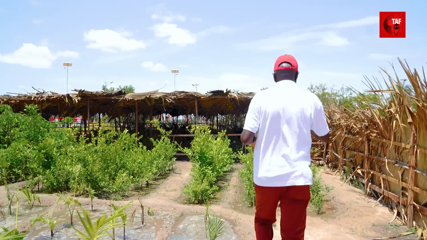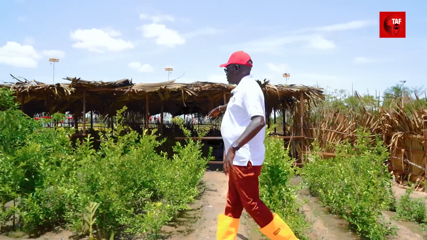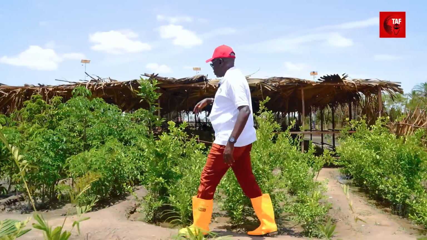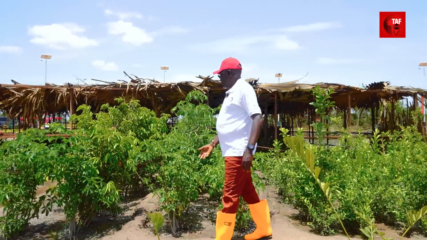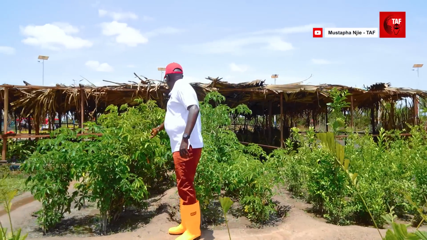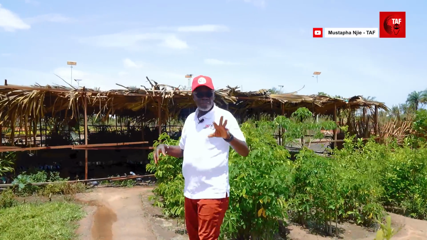So here you go. These are all the citrus fruits that we transplanted. These are all citrus. And I think that's baobab. This is soursop here, as you can see. So as we build, we transplant them. On average, every household should have 5 different fruit trees.